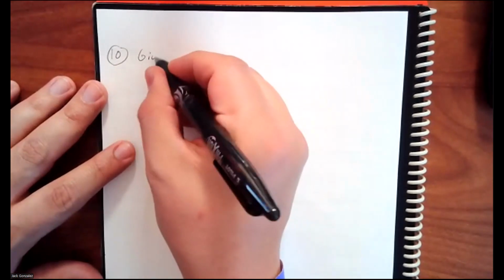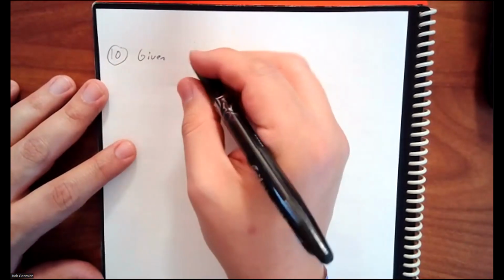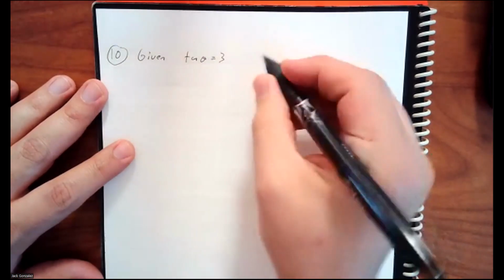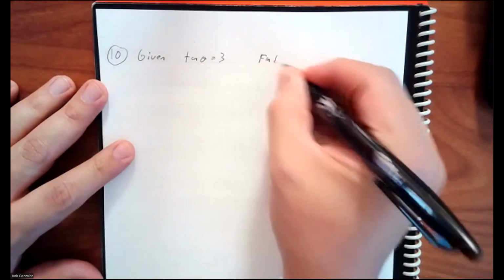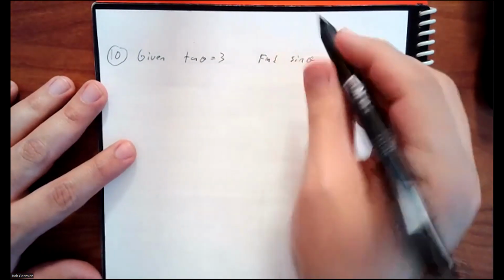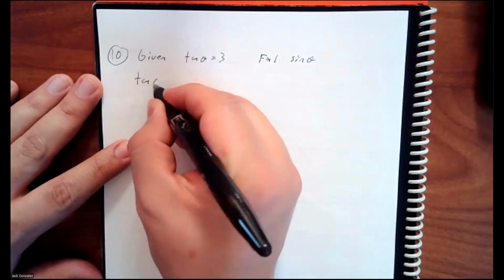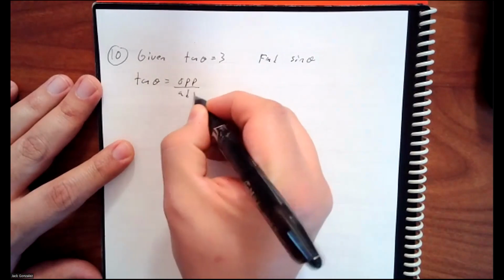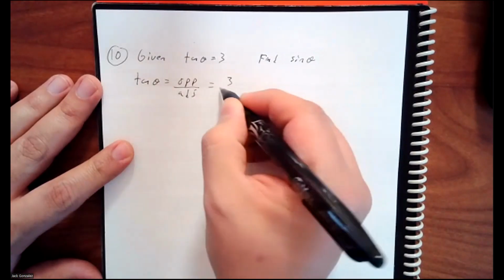Given tangent of theta equal to 3, find sine theta. So we should know that tangent theta is equal to opposite over adjacent, which is 3 over 1.